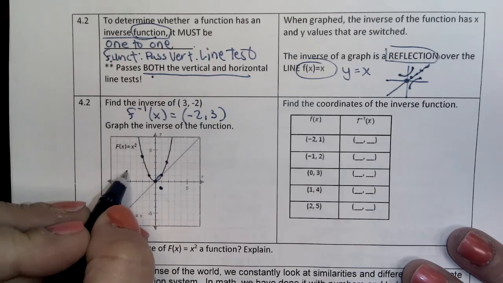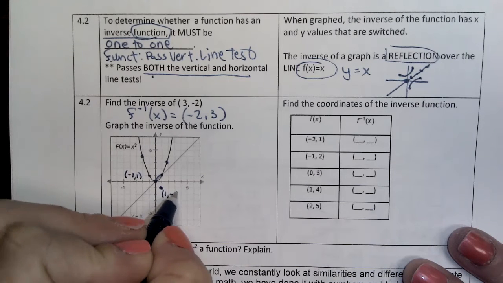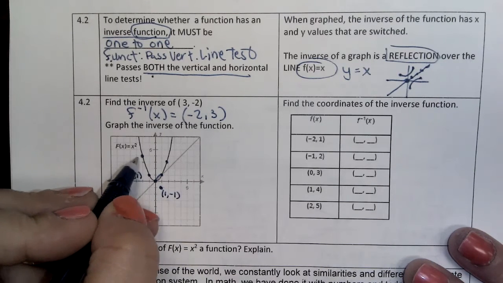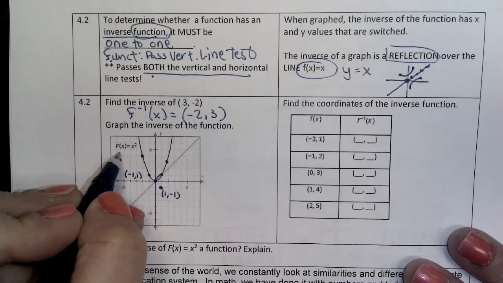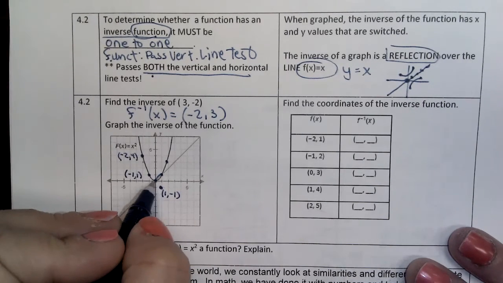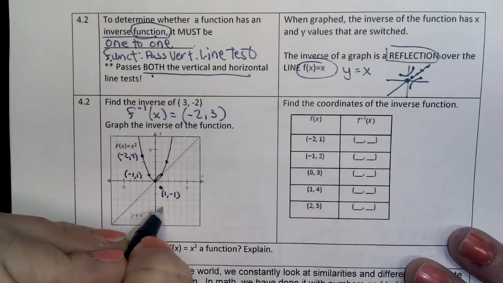You can have two choices. You can say, well, this point is negative 1, 1, so my new point is going to be 1, negative 1. Or you can just reflect it straight across. So this point right here is negative 2, 4. So my new point is going to be positive 2, negative 4.